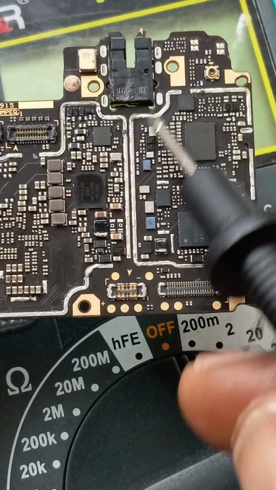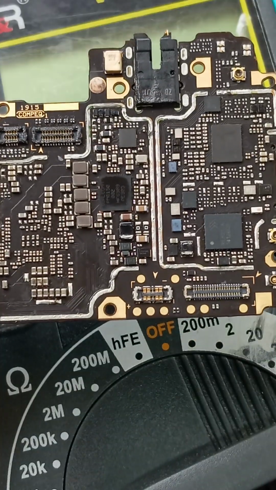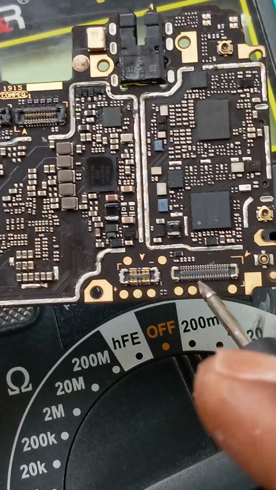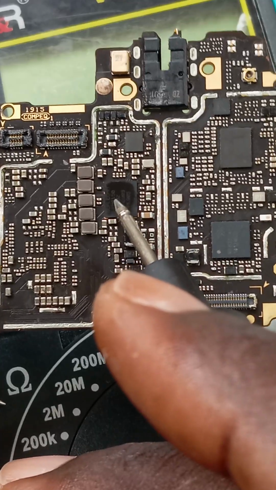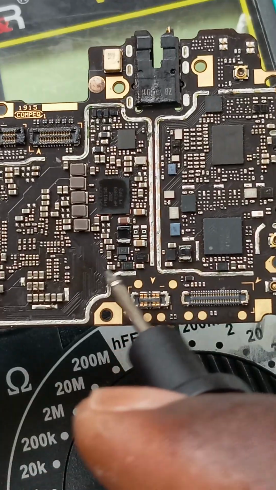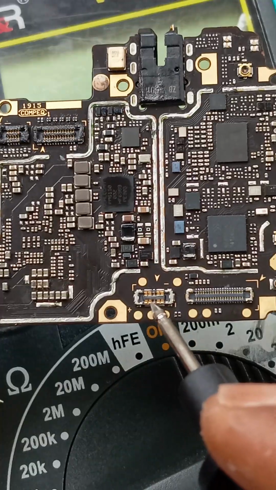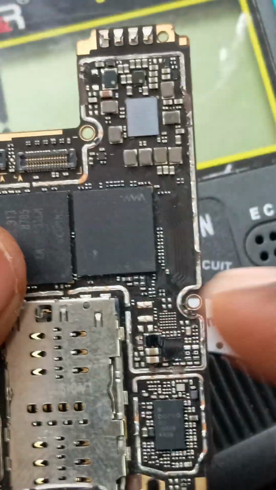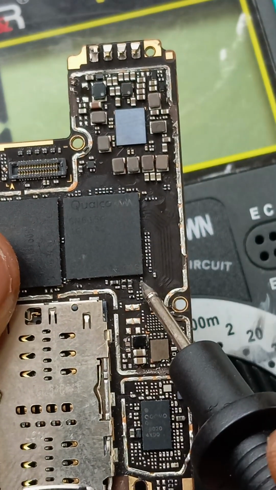But you will not check it at the network section. You may check it lightly because in some phones, like this one, the battery temperature goes to the power IC. So the resistor that you have to check will be coming from this end. You have to check the resistor from this end. And then the battery ID is going to the CPU. It's going to the CPU. So you have to check also the resistors from the other end.